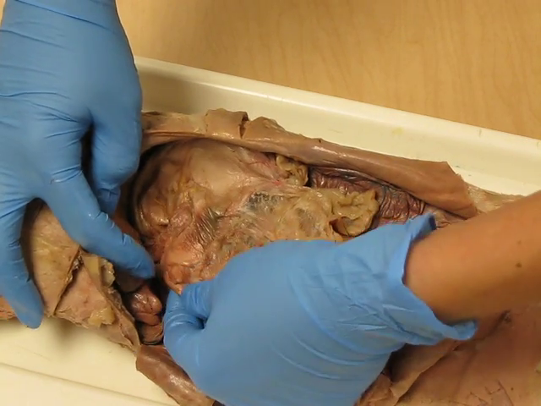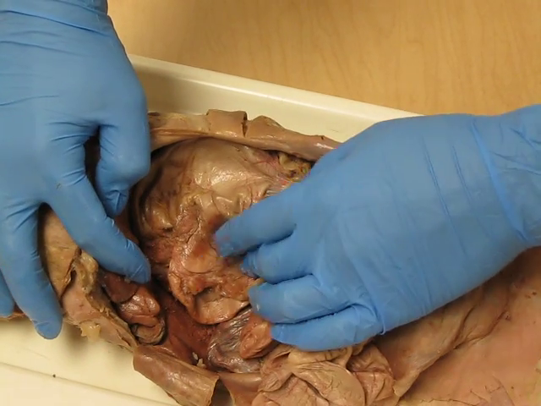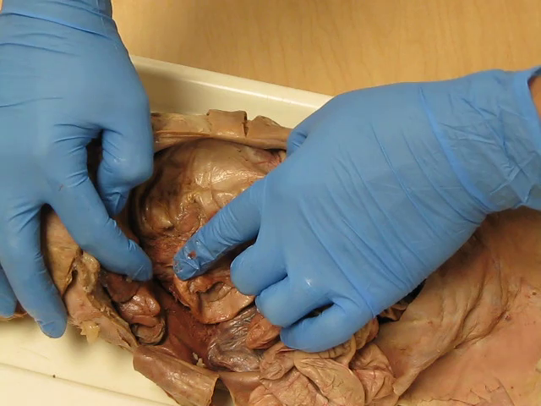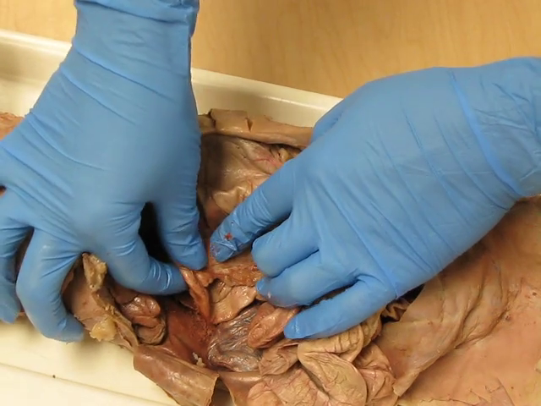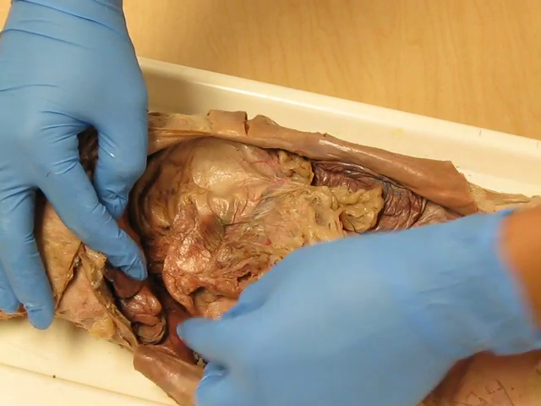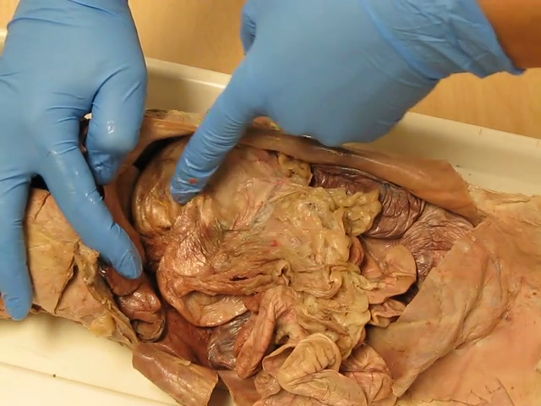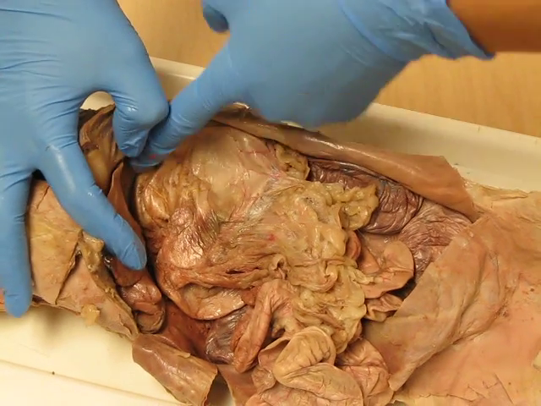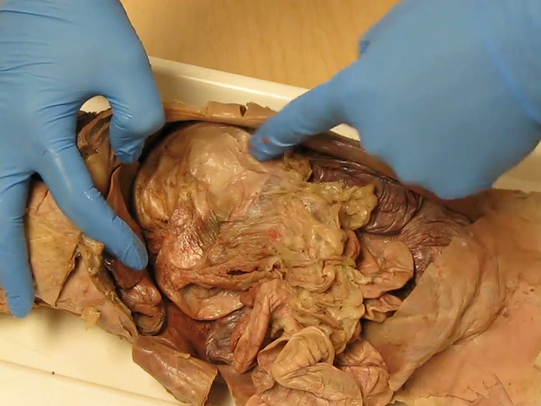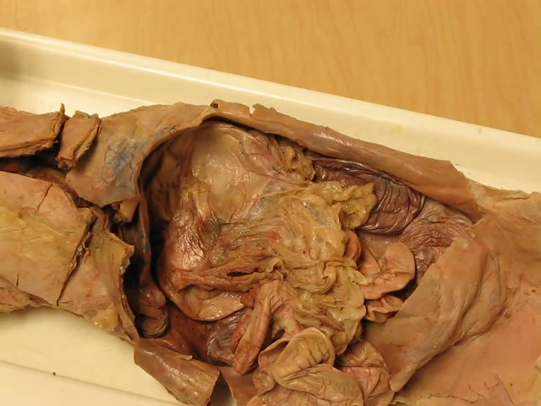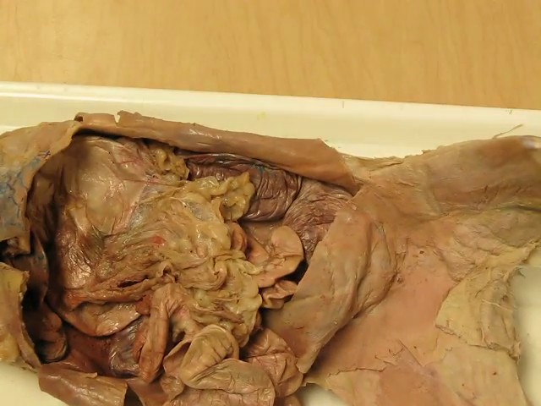Then the pyloric valve is where the stomach ends and the duodenum begins. And you can actually palpate it. It's a thickened ring of smooth muscle. And then that would begin the duodenum. Then you have lesser curvature and greater curvature of the stomach. Alright, now the small intestine.